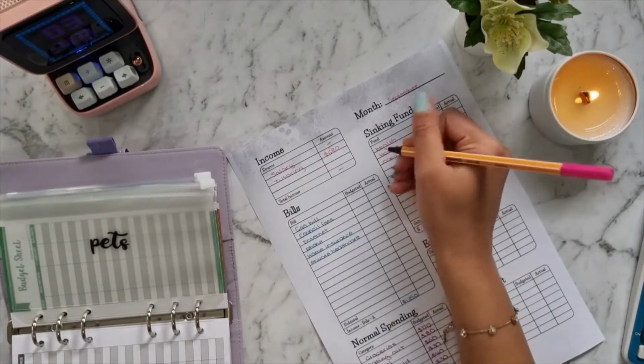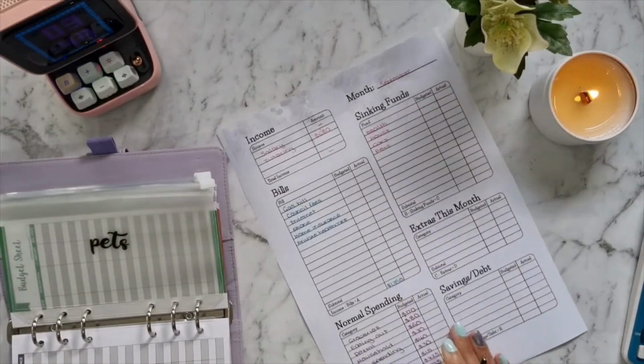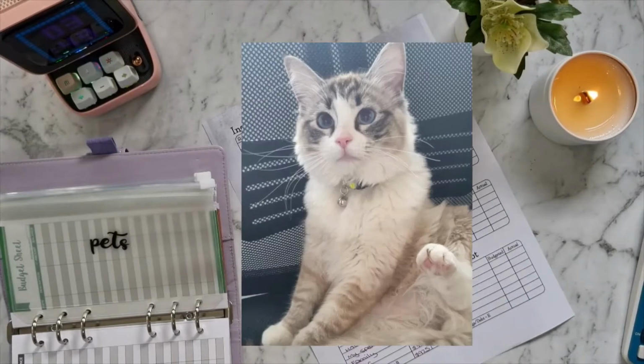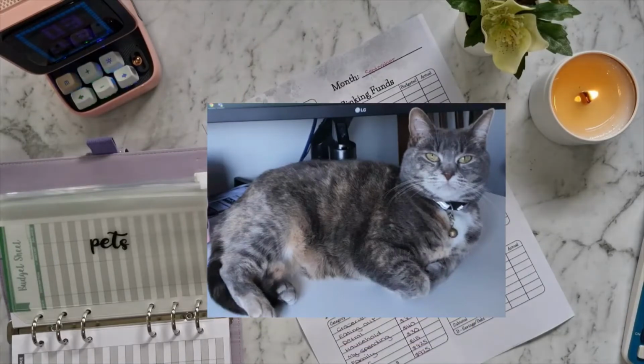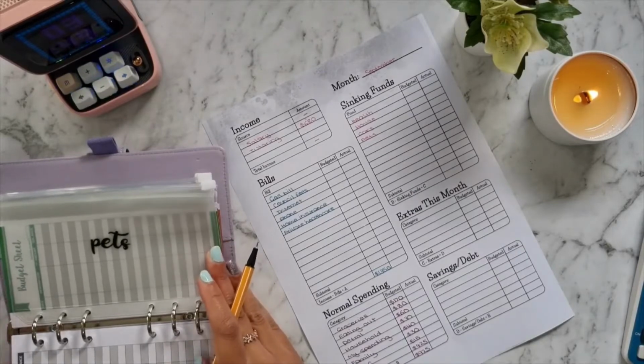Then we have pets. So pretty self-explanatory. This is for my pets. So I have two beautiful cats. I have a ragdoll named Bella, and I have a domestic short hair cross tortoiseshell cat named Fifi. Both of them are my absolute poor babies and I love them. So this sinking fund is for them.